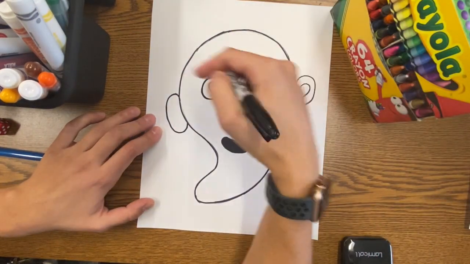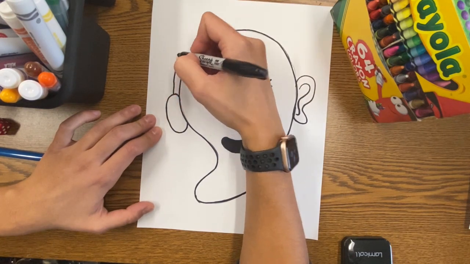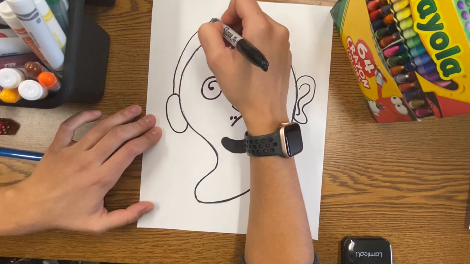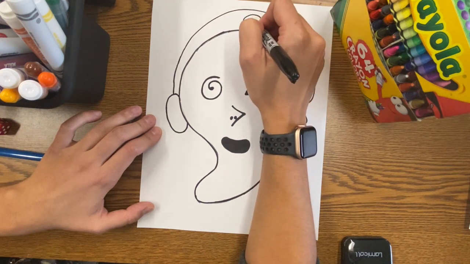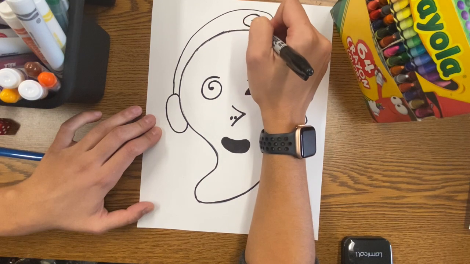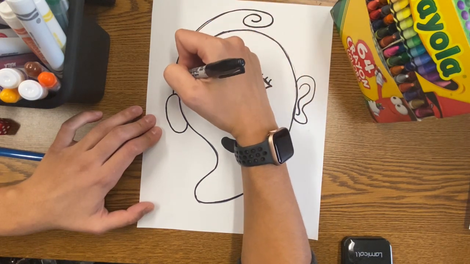So there are no hair designs on that Roll-A-Picasso, so it's up to you to choose whatever designs you want to use for your hair on your portrait. You can make your portrait have wavy hair, swirly hair, zigzag hair, long hair, short hair, whatever type of hair you want.